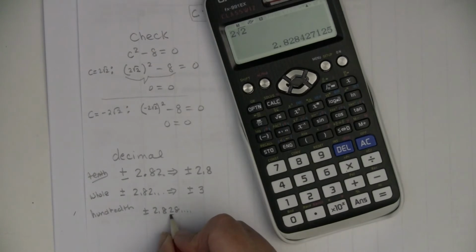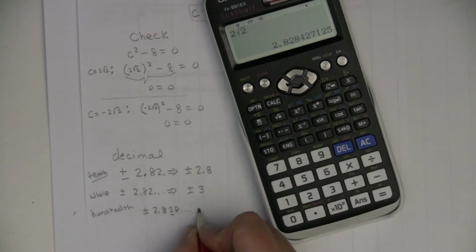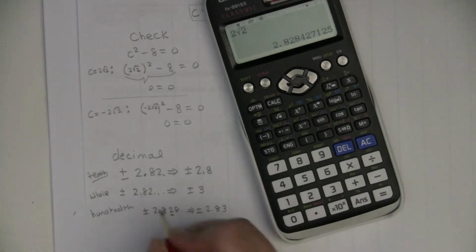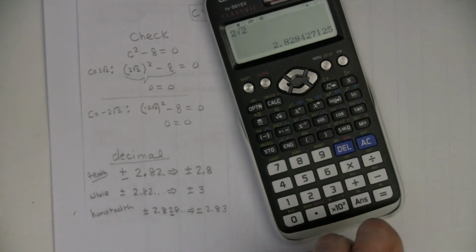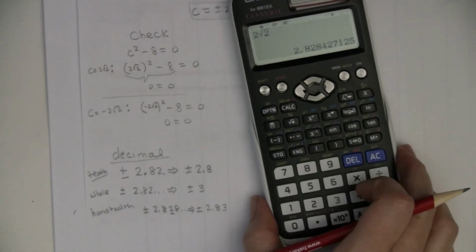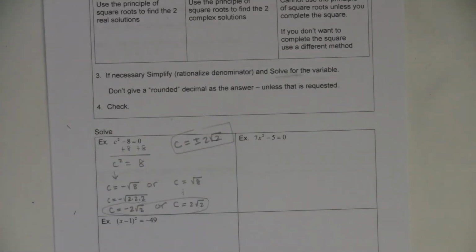And so to the 100th is the 2. And so we would look over at the 8, and because it's big, we would bump that up to a 3. So this would be plus or minus 2.83, etc. If they had asked me to write it as a decimal, they did not. They wanted the exact value, but if they had asked me to write it as a decimal, that's how I would do it using my calculator.